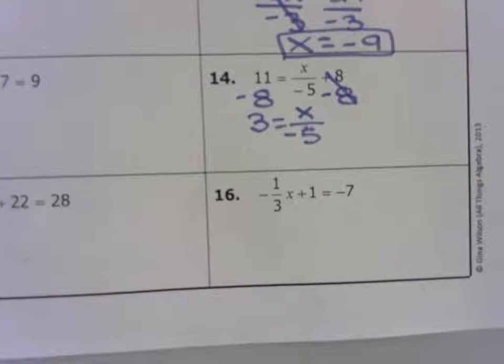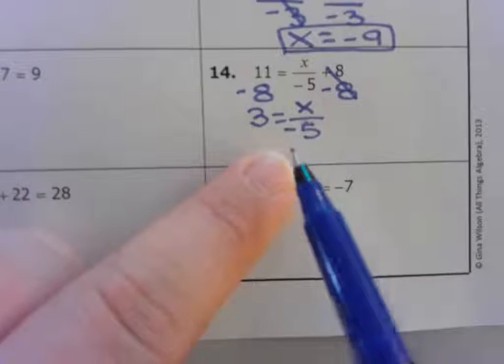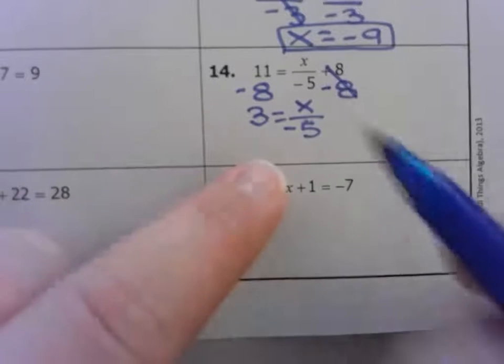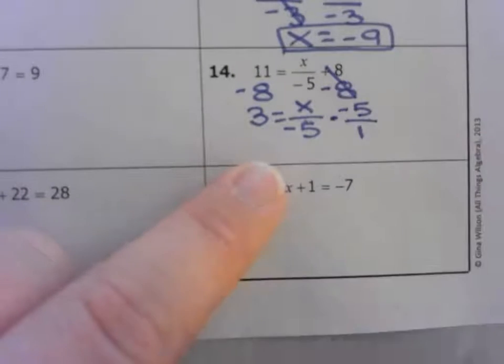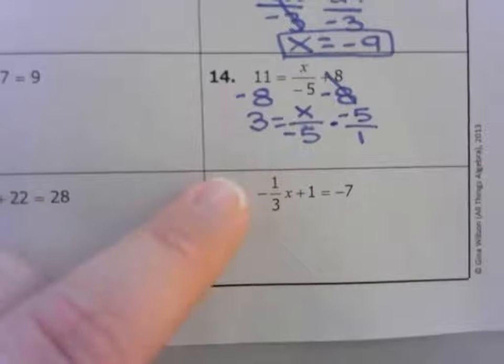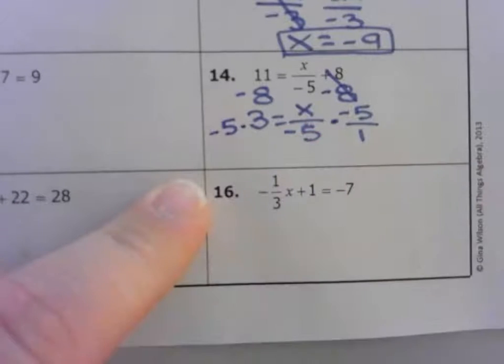The opposite, I need to get rid of the negative 5. But if I look at it, I am dividing by negative 5. What is the opposite of dividing by negative 5? Multiply by negative 5. If it's helpful to put negative 5 over 1, so you see the negative 5 cancels, I don't care. But I multiply both sides by negative 5.